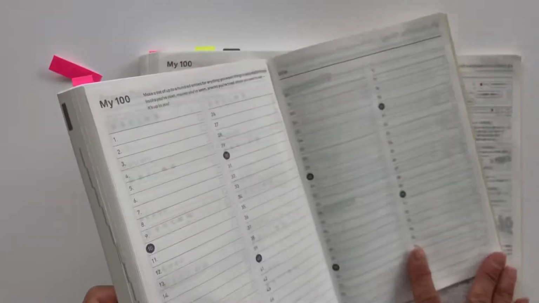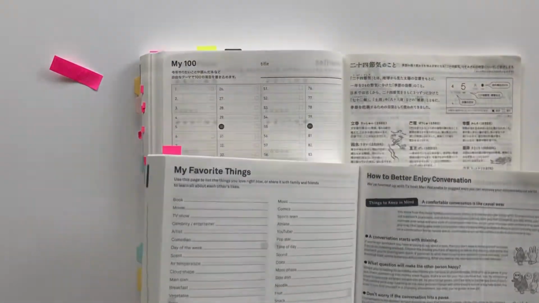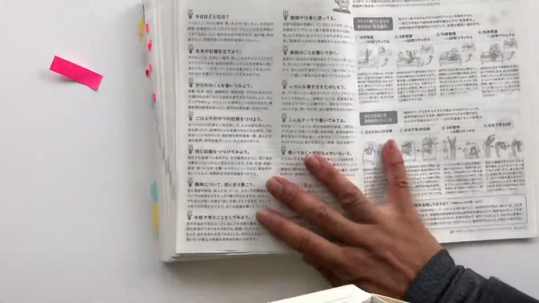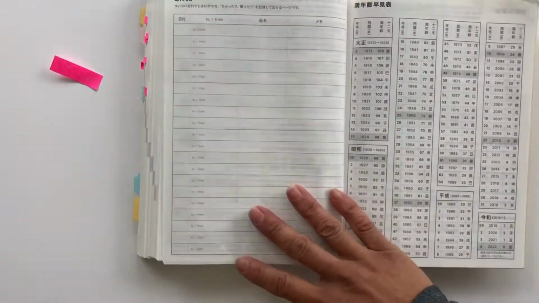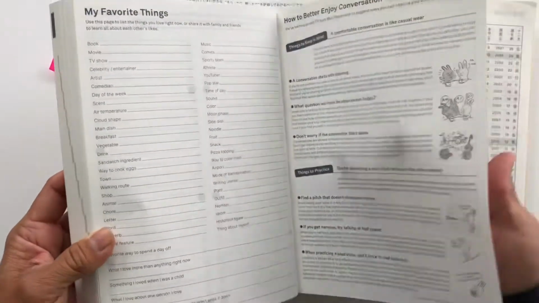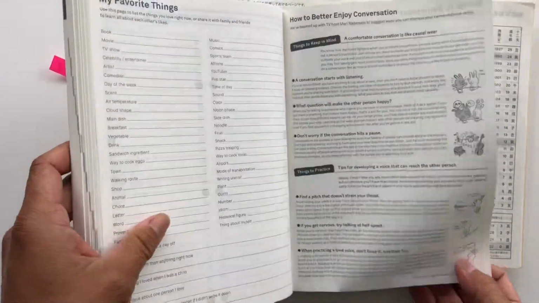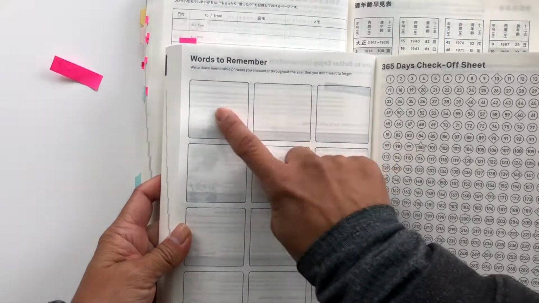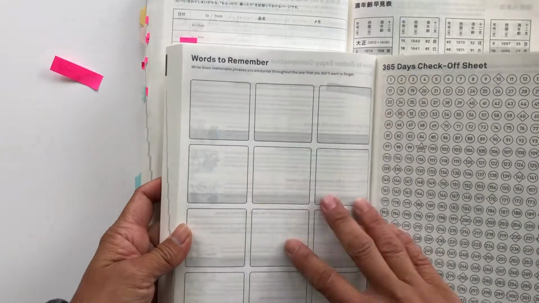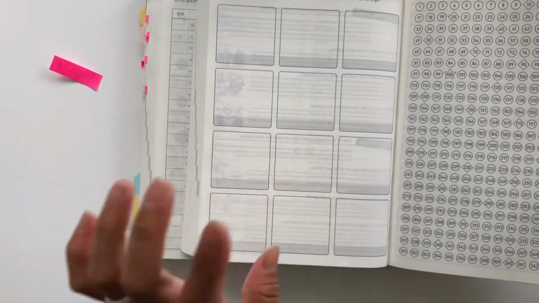And then we have my favorite things in the English version. And then all these things that I have no idea what they are. Not even a little bit. So we have, oh yeah, so you go from this little article to words to remember, which is kind of cool. Because I do have 1, 2, 3, 4, 5, 6, 7, so 12. That's perfect. So you can have like a word per month, which is awfully nice. I usually have a word per year, but word per month would be good.